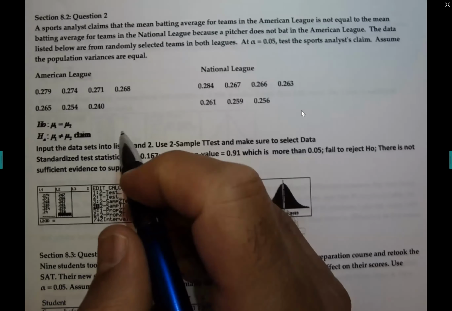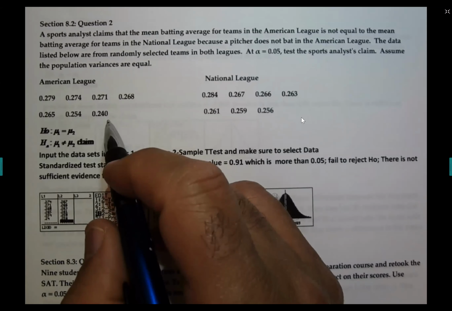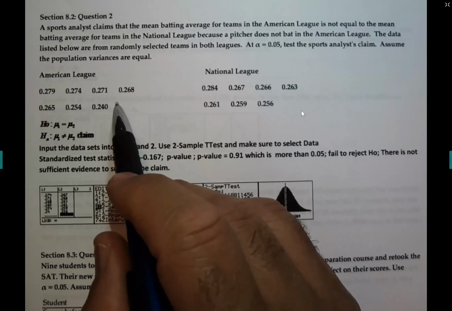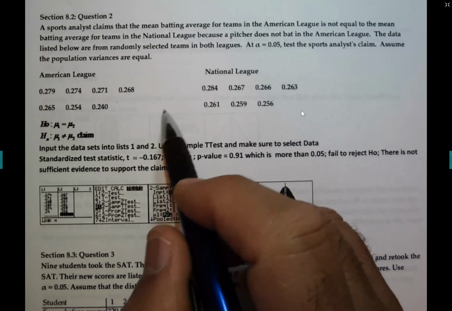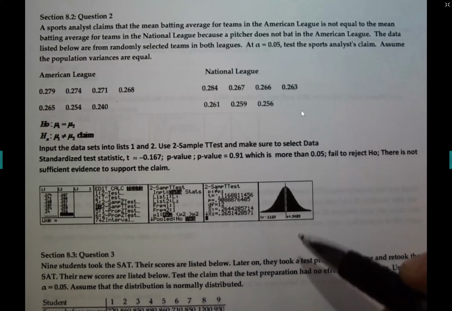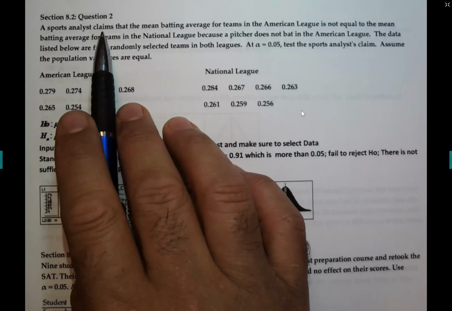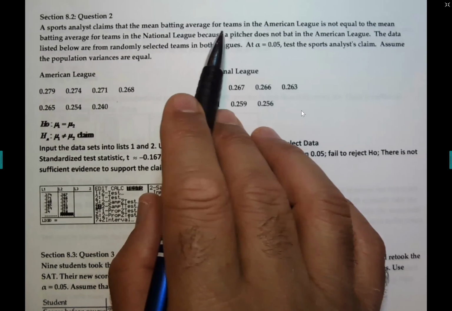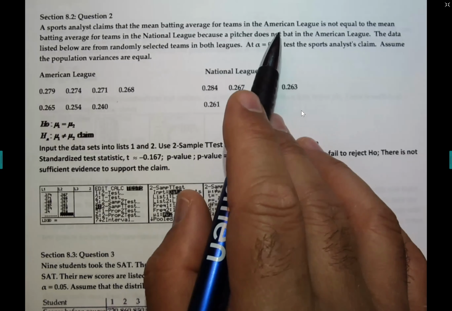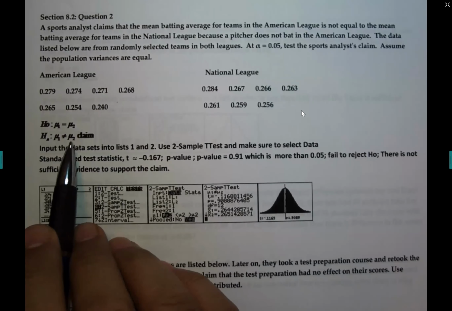Okay, I would like to do this exercise with you. Let me see, we still have time. This is where you input data in L1 and L2. Although I've done it here and showed you the details, let's do this one and see how you can work with a claim where you use data instead of summary stats. A sports analyst claims that the mean batting average for teams in the American League is not equal to the mean batting average for the teams in the National League. So he says it is not equal. You can see that mu1 not equal to mu2.